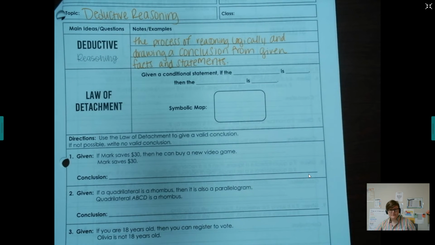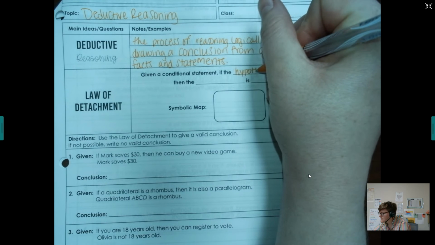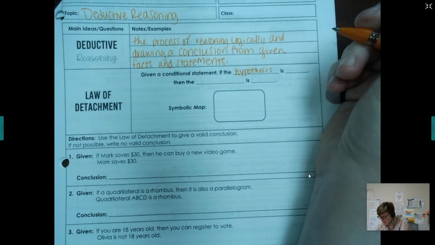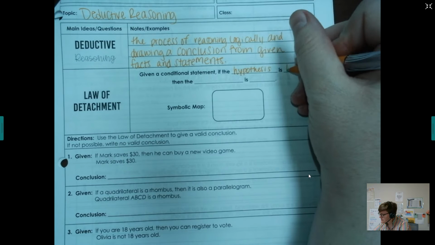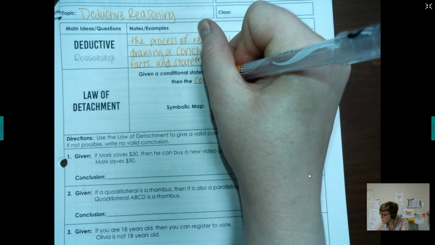So, deductive reasoning has two important laws that we talk about. It says if you're given a conditional statement, if your hypothesis is true, so if the first part, the part right after the if, is true, then the conclusion is true.